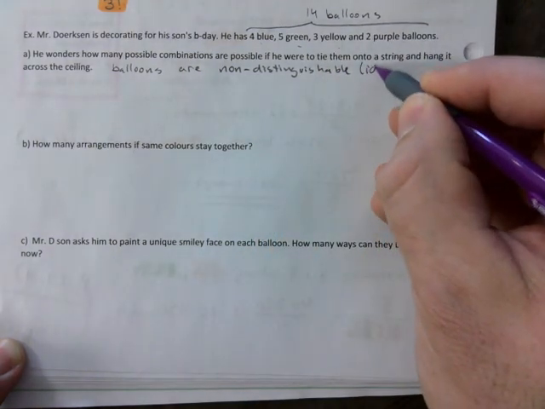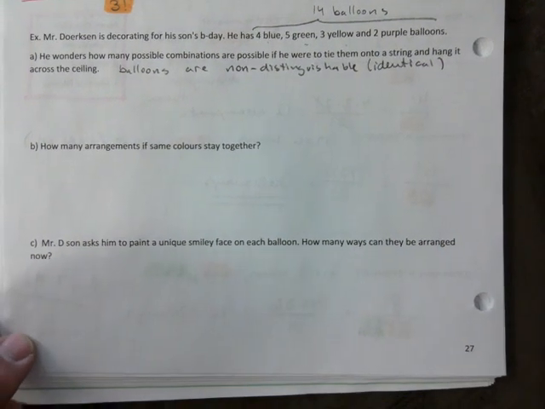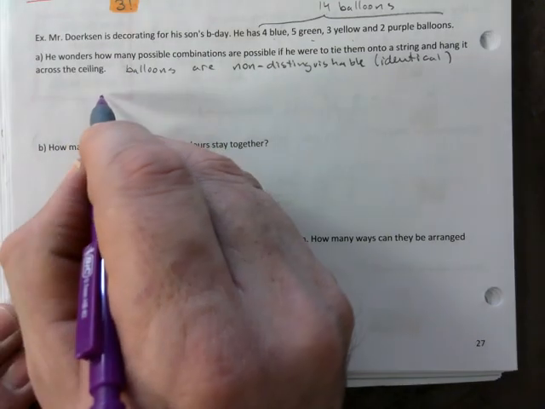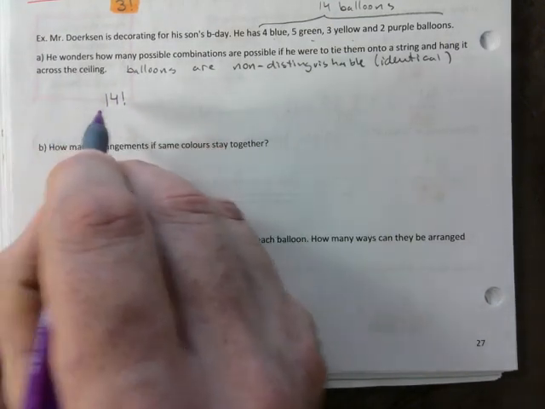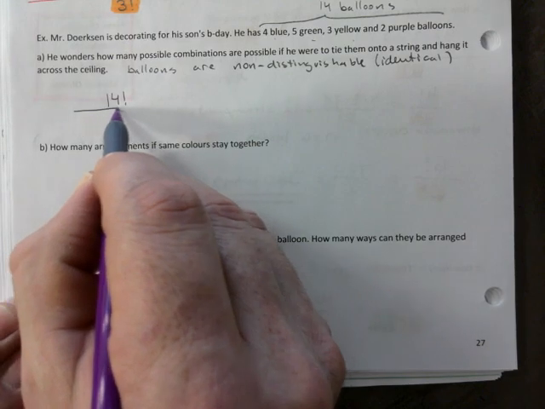They're identical. You can't distinguish between them. So you would have to go 14 factorial. Either you make 14 little blanks and just go 14, 13, 12. Good luck with that, right? And then you're going to divide out the repetition.